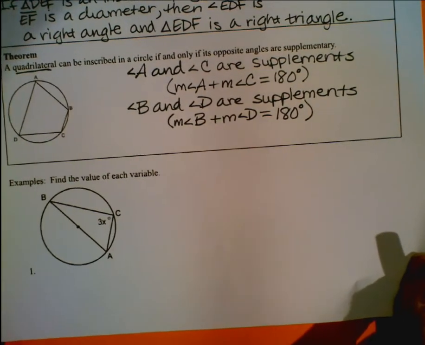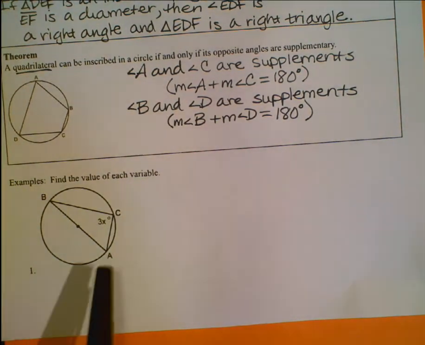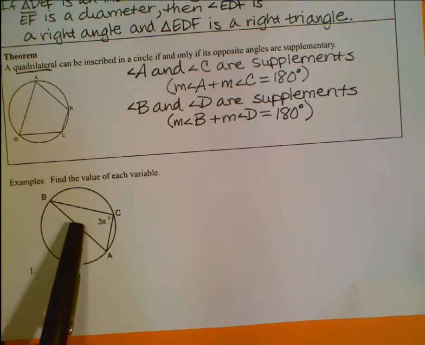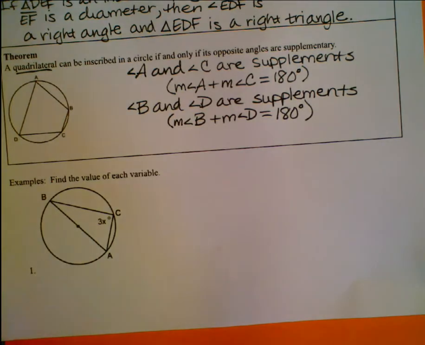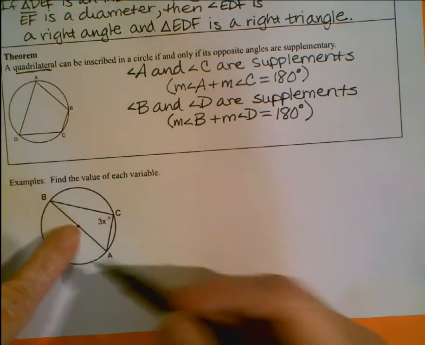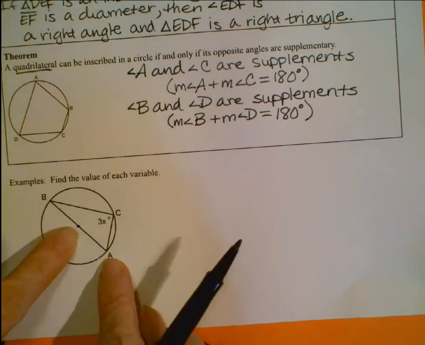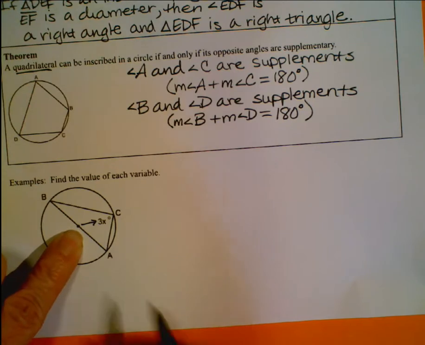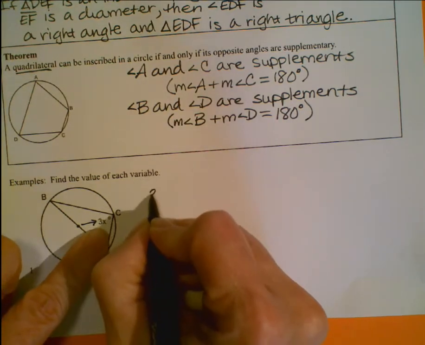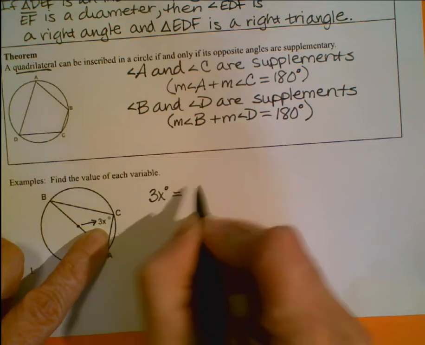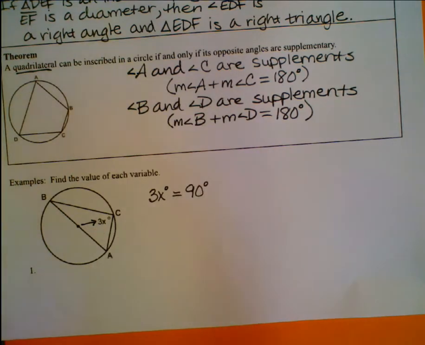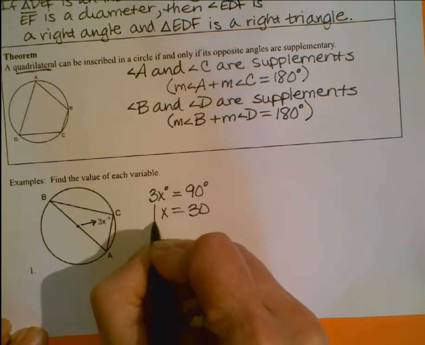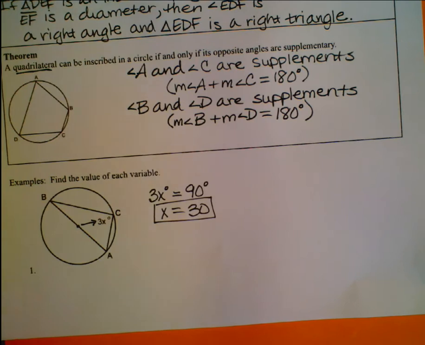Our first example down here at the bottom of the page has an inscribed triangle. And we can see in this case that the triangle has one side that's a diameter. We know it's a diameter because it passes through the center. Now, if we have a triangle that's inscribed with one side being the diameter, then the angle opposite that diameter must be the right angle. So in this case, 3x degrees must be 90 degrees. Has to be a right angle, which means, dividing both sides by 3, that x must equal 30. And that takes care of number 1.